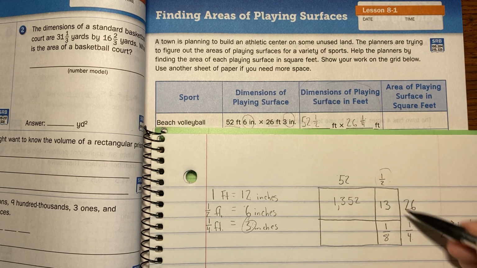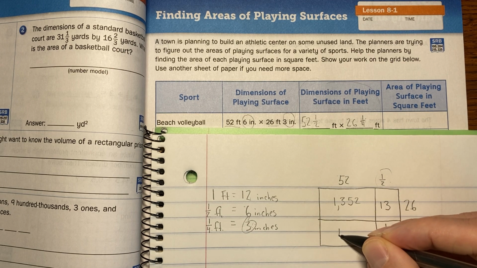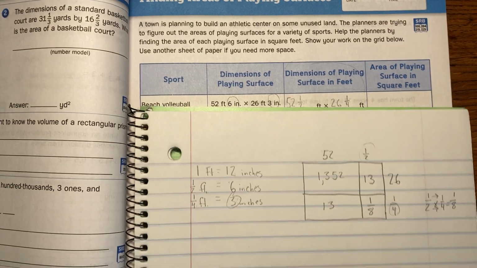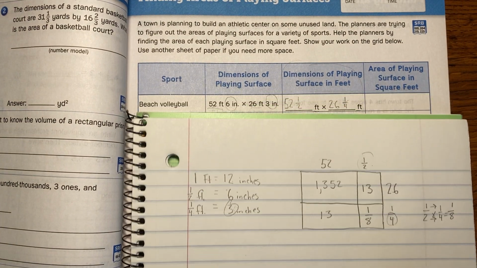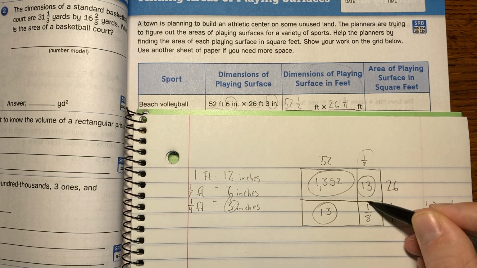And then lastly, we have 52 times 1/4, which is like 52 times 0.25. Or another way you could do it is take 52 and divide it into 4 pieces, and you're going to end up with 13, which should look familiar. So our job now to find the total area for our first plane surface is to take all these pieces and add them together.